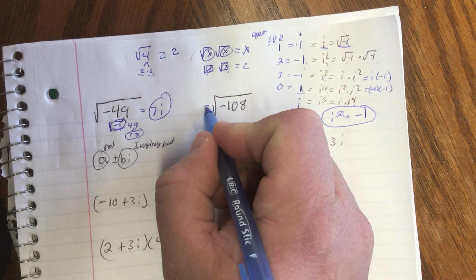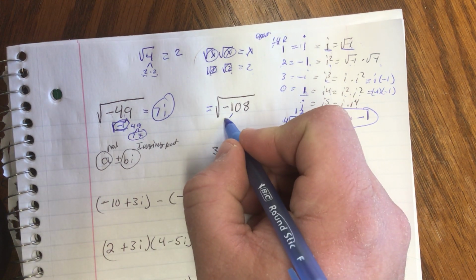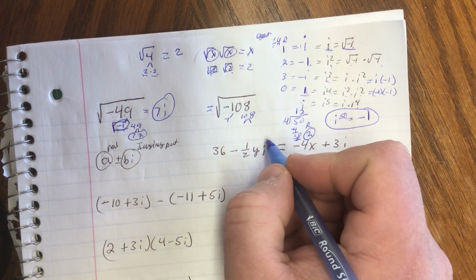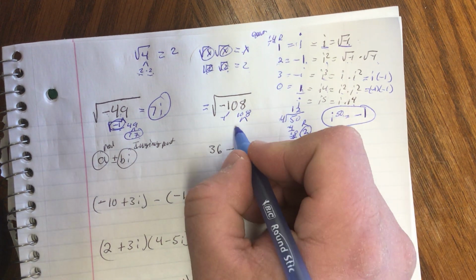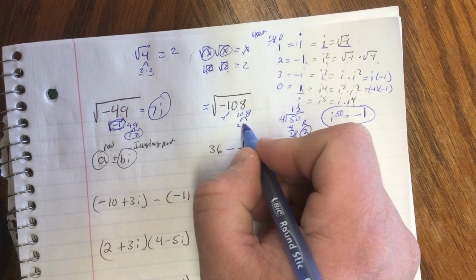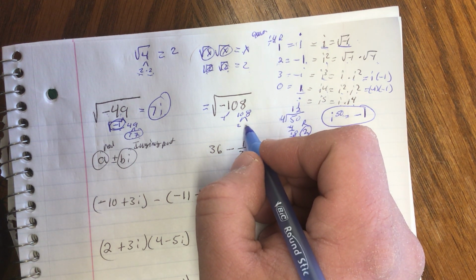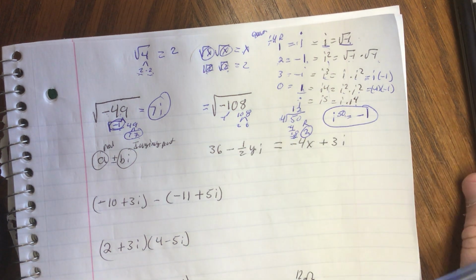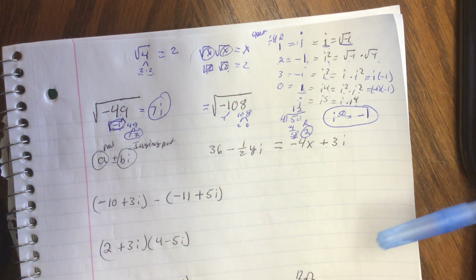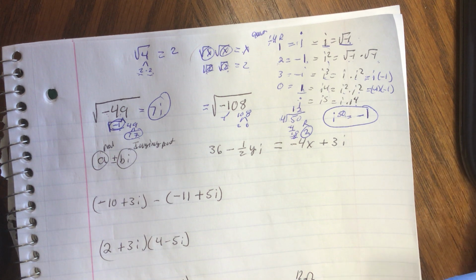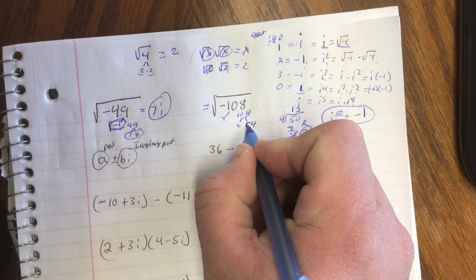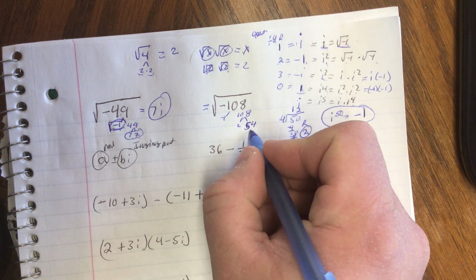Okay, as for this one then, we're going to do the same thing. We're going to say, hey, we got negative 1 and 108. And then we're going to factor tree down the 108. Well, 2 goes into 108. Let's see, what is half of 108? Better make sure, 108 divided by 2 is 54, sorry. 54. And then I'm going to factor tree down the 54.